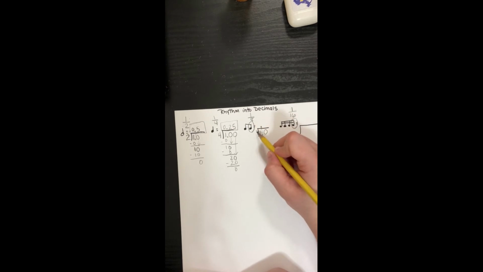Okay, let's move on to our 1/8 notes. Let's take the numerator 1, put it into decimal form, 1.0. I'm going to go ahead right now, in fact, and just bring my decimal up. And then divide it by our denominator, 8. 8 fits into 1 how many times? 0 times. 0 times 8 is 0. 1 minus 0 is 1. Bring that 0 down. 8 fits into 10 how many times?